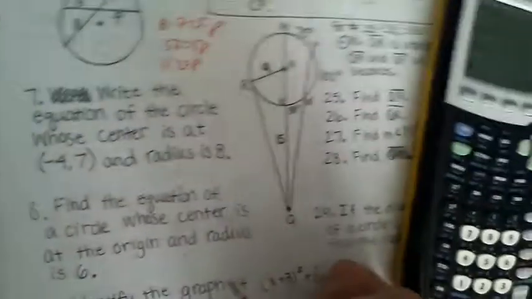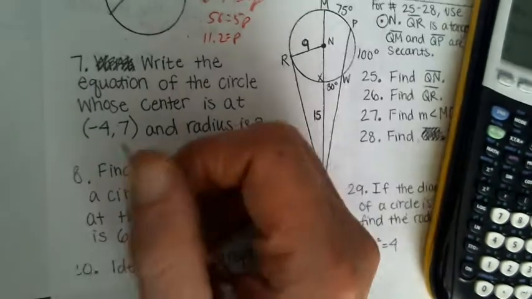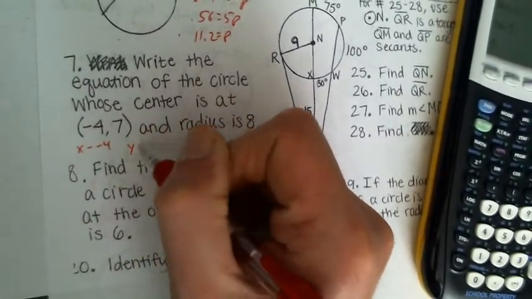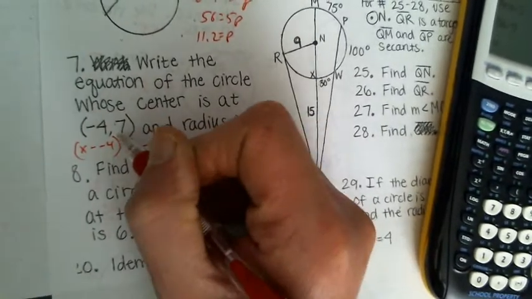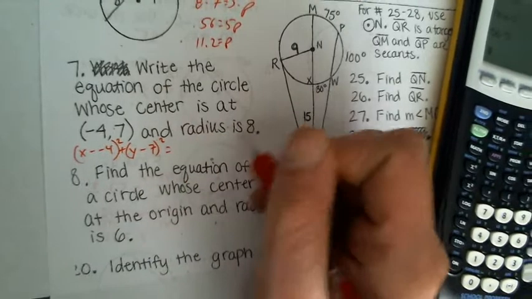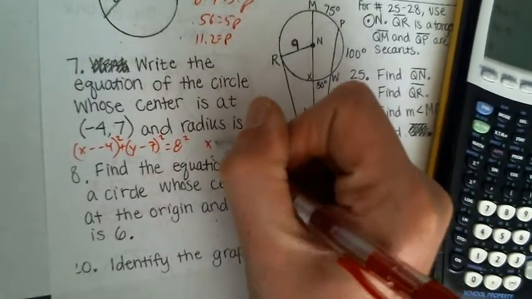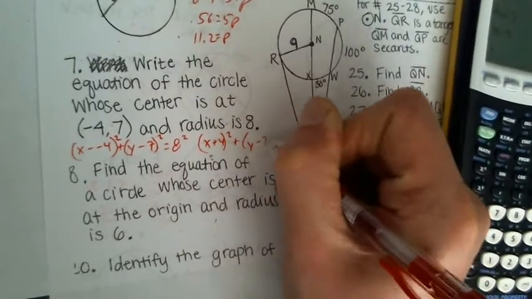Write the equation of a circle whose center is at negative 4, 7, and whose radius is 8. So it's x minus 4, y minus 7. Square them up, equal to radius 8. That's going to be that square. So that'll be x plus 4 squared plus y minus 7 squared equals 64.